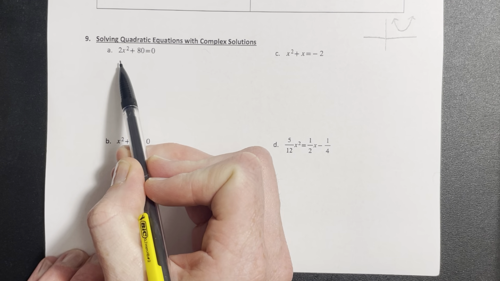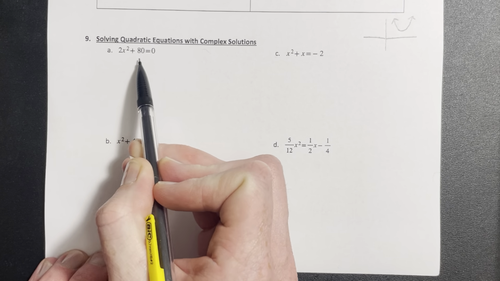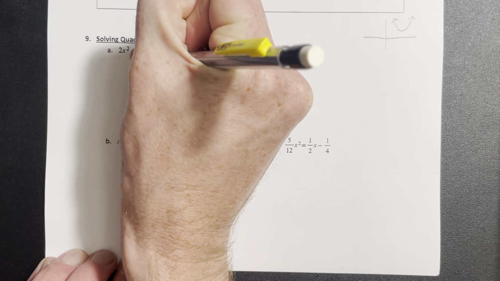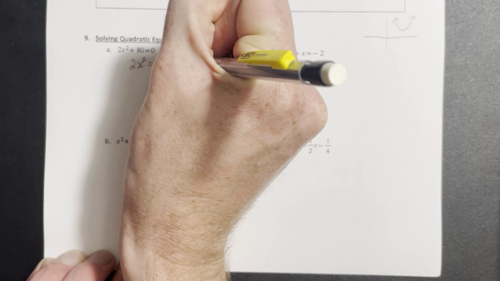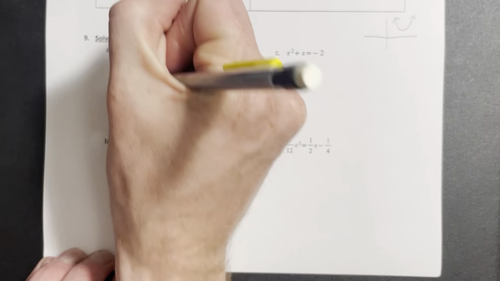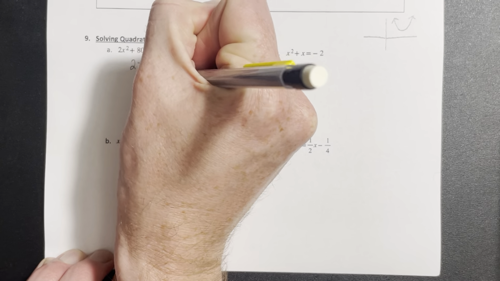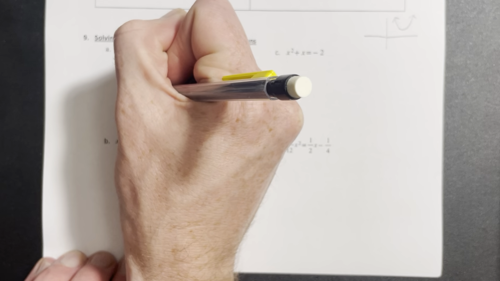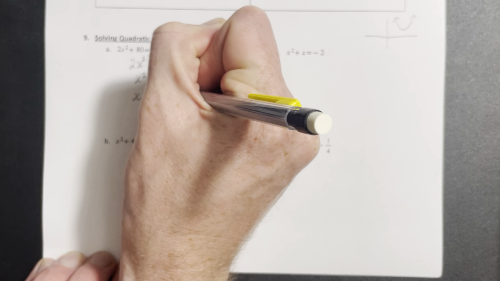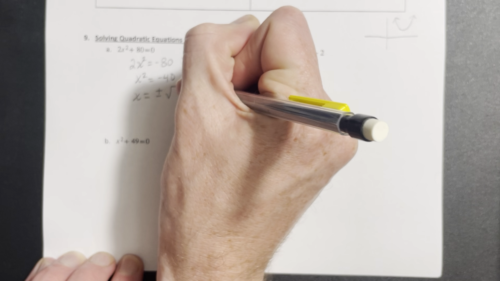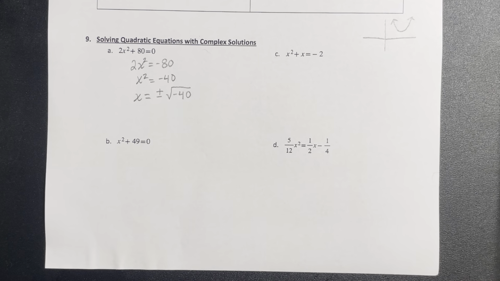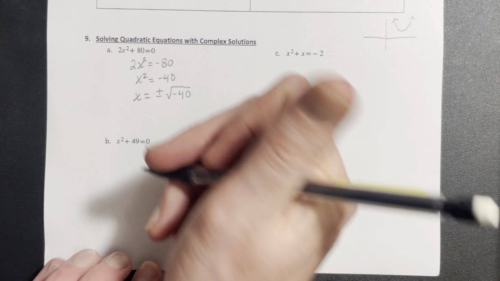So for number 9a, we have 2x squared plus 80 equals 0. We would first subtract the 80 and get negative 80 on the right side, and then divide by 2 to get x squared equals negative 40. When we take the square root of both sides, we have positive or negative square root of negative 40. Automatically, that tells me I'm dealing with a complex number.